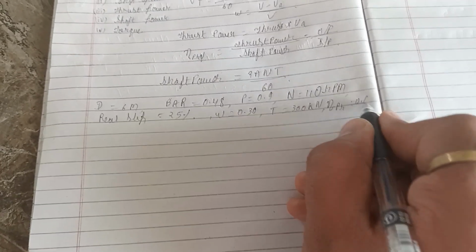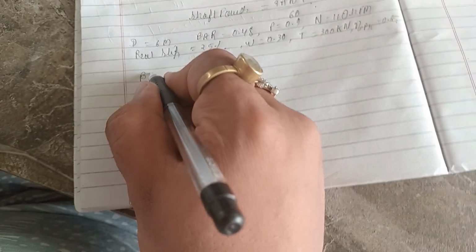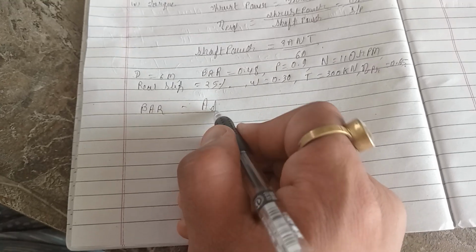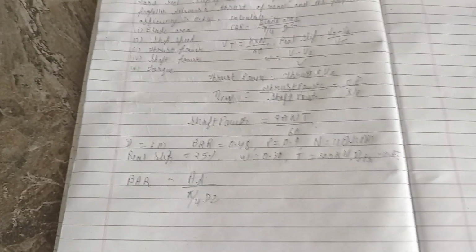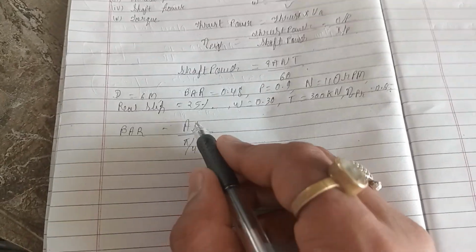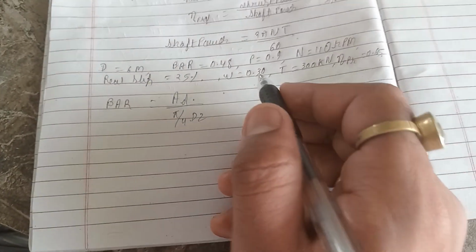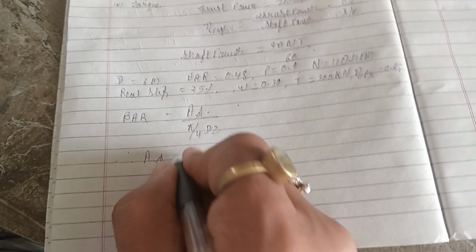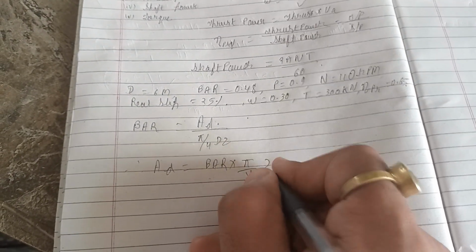Now let's calculate. As per the BAR formula, blade area ratio is equal to AD upon pi by 4 d square. Here we are denoting AD as blade area, and D is the propeller diameter. Therefore AD is equal to BAR into pi by 4 d square.